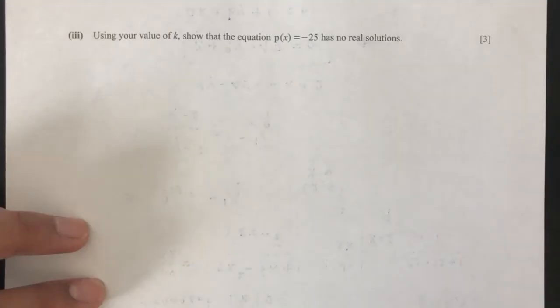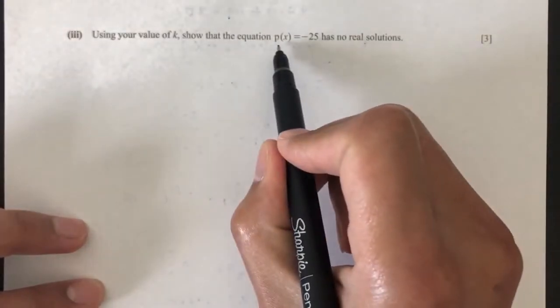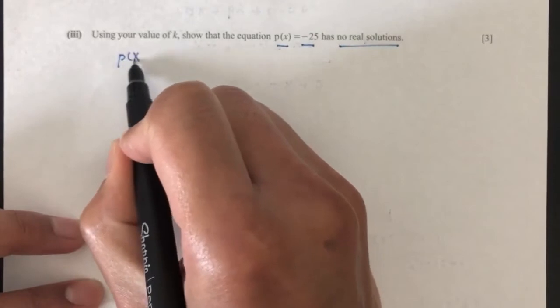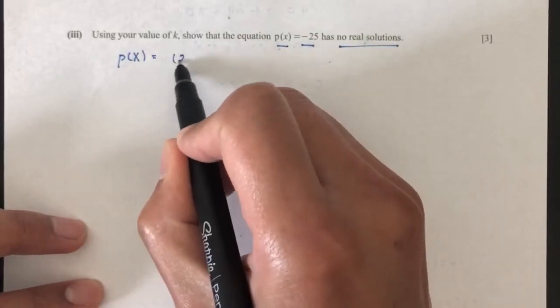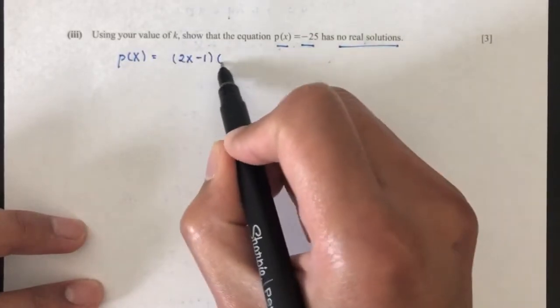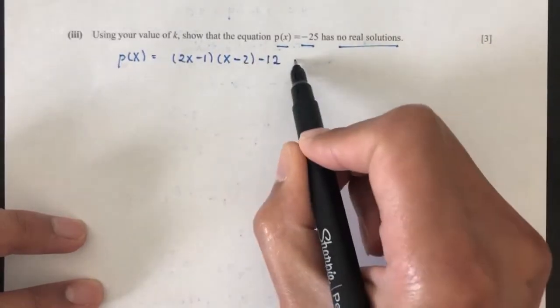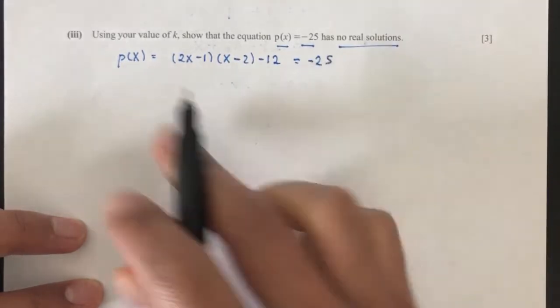Now part 3, moving on to part 3 of question number 3. So we have to show that p of x equal to minus 25 has no real roots. So let's first, so what is p of x? So we know it is 2x minus 1, k is minus 2, minus 12, and equal to minus 25. So let's simplify this.